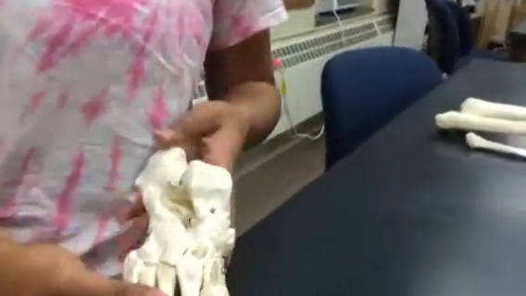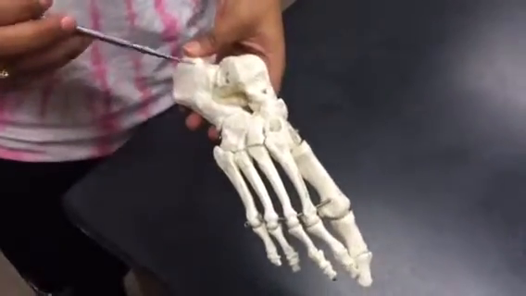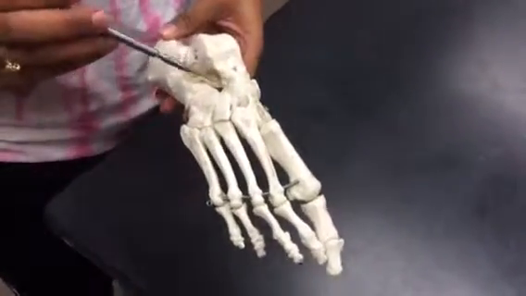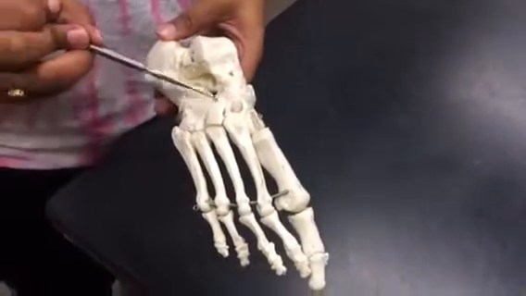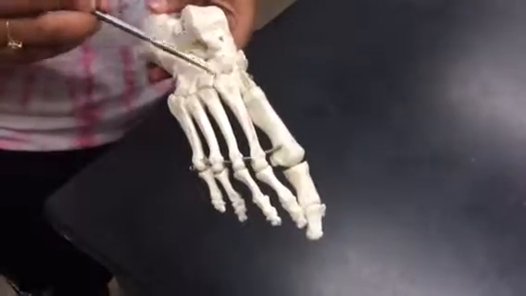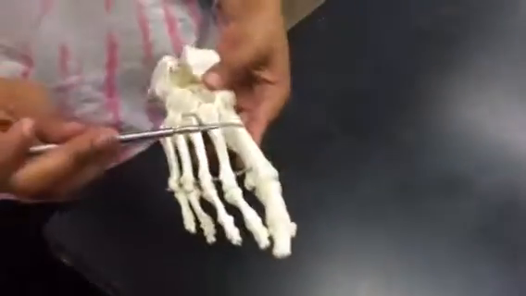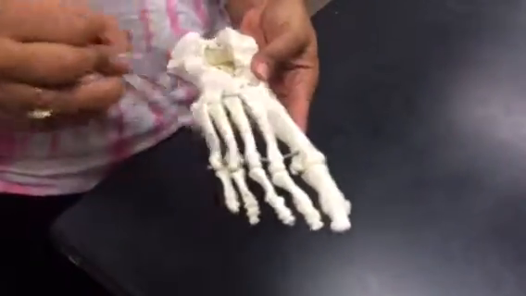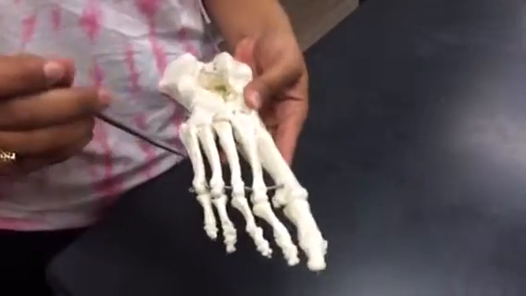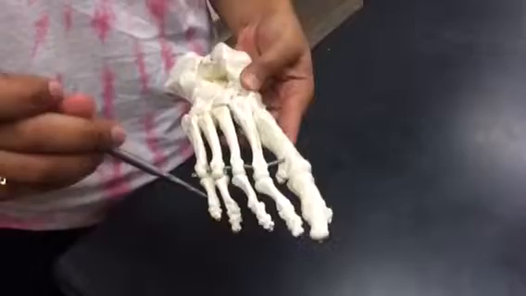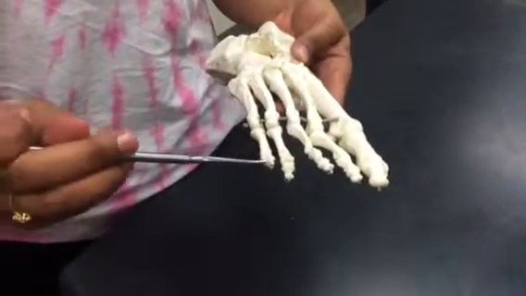This is the foot, and I'm going to name the tarsal bones. This is the calcaneus, the talus, the navicular, the cuboid, the lateral cuneiform, the intermediate cuneiform, and the medial cuneiform. This is the hallux, and it is numbered from 1 to 5, from the hallux to the pinky toe. These are your metatarsals, and these are your phalanges. This is the proximal phalange, the middle phalange, and the distal phalange.